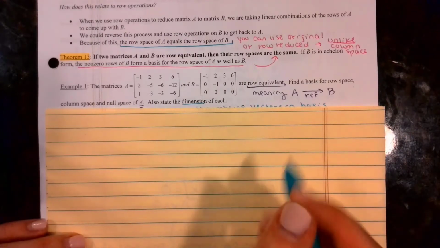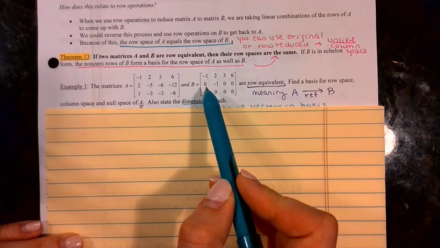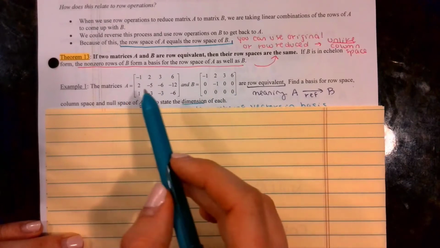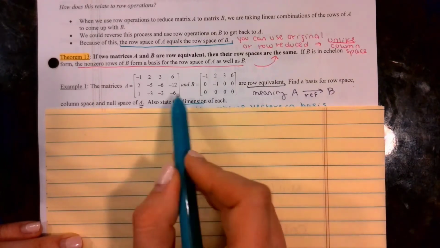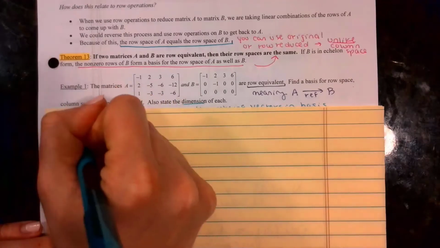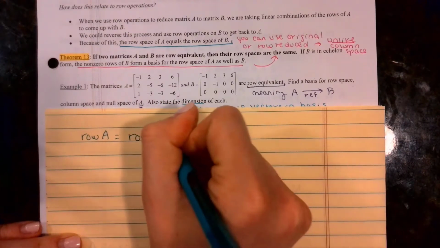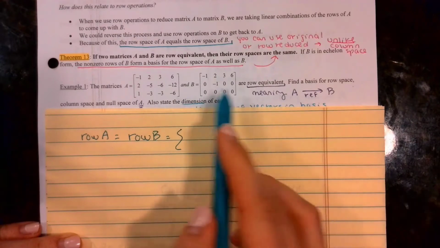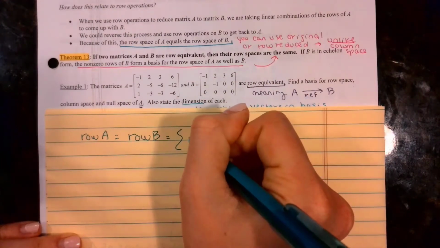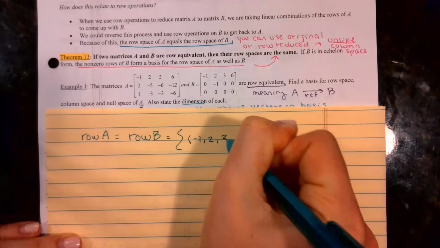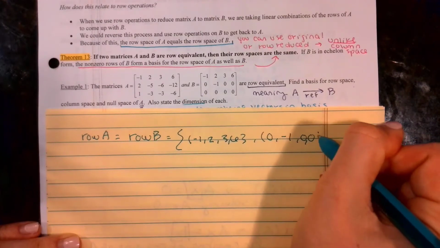So to find the basis for the row space, we can use the two non-zero rows of B, or those rows of A. Since this last row got completely eliminated into a row of zeros when we reduced from A to B, I am going to say that the row space of A, which is equal to the row space of B, will be the set of, and I'm going to write them as rows, the vectors (-1, 2, 3, 6) and (0, -1, 0, 0). Oops, I didn't put my commas in there.